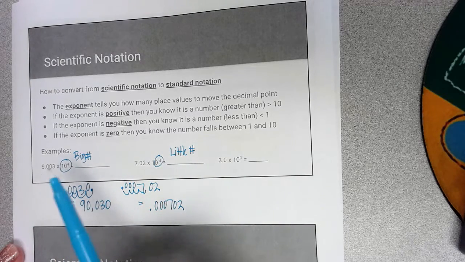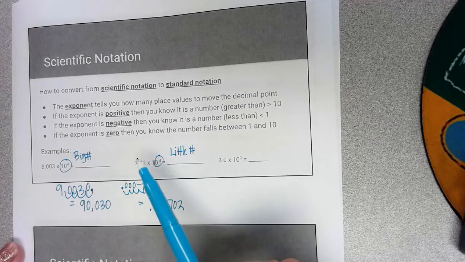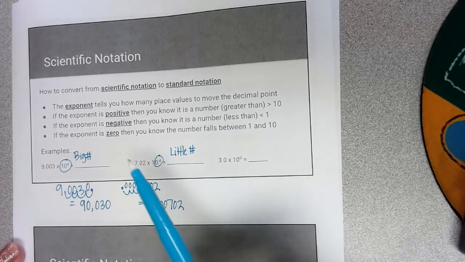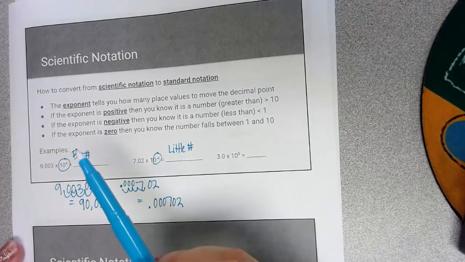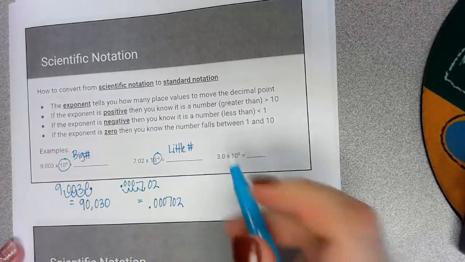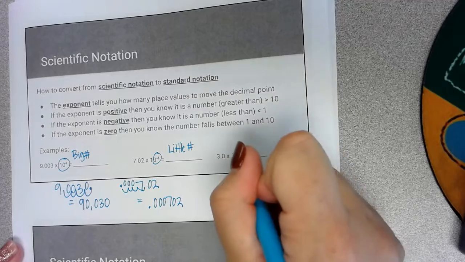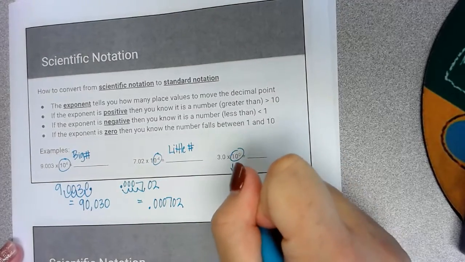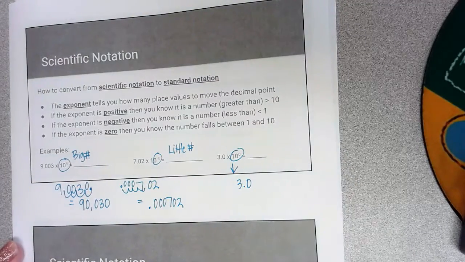Now, the numbers that you start with, you're always going to have in your answer. So you don't get rid of the 7 or the 2. You're just going to be adding zeros in front of or behind it. If it's a big number, you're going to add them usually behind. If it's a little number, you're going to add them in front. Now 3.0 times 10 to the 0 moves. I move my decimal place 0 times, so it's just 3.0.